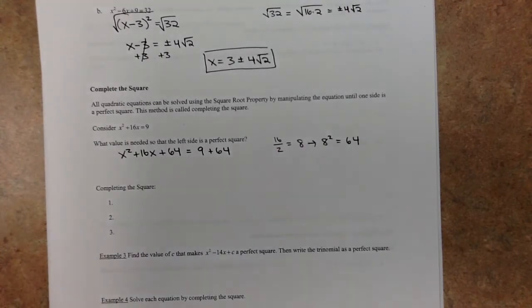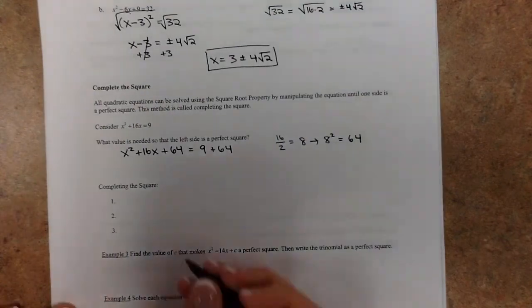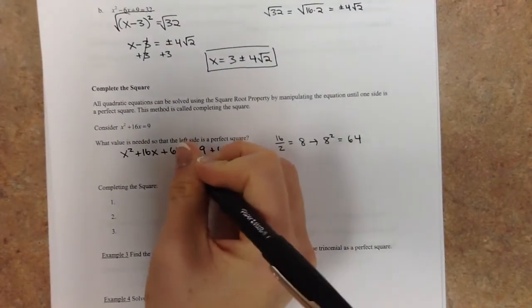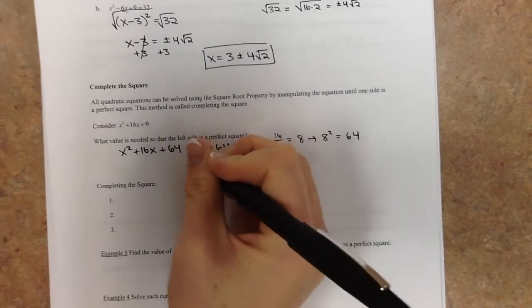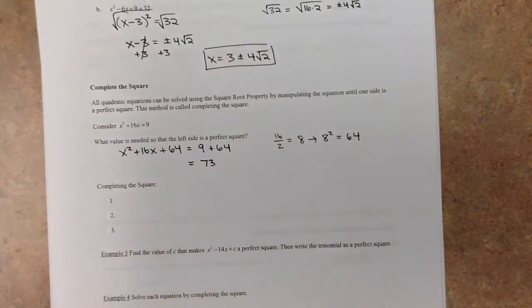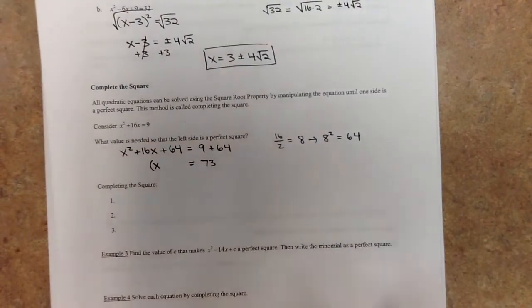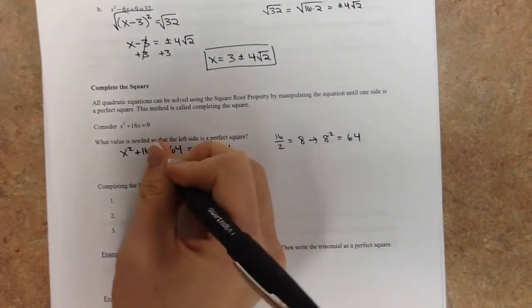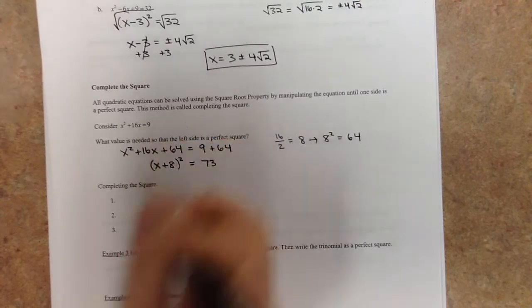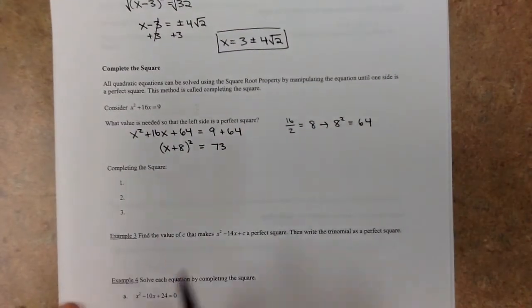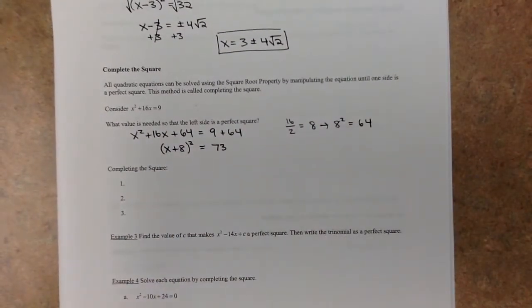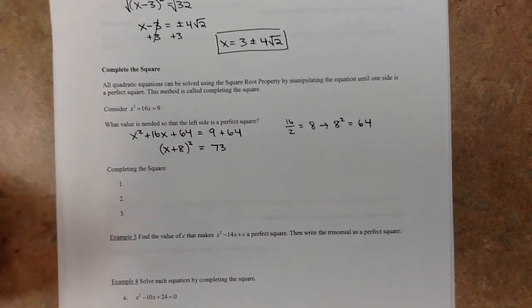All right, and then what we do is we're going to simplify up that left-hand side, and then we can start simplifying everything down. So on the right-hand side, we've got 9 plus 64, that is a 73. And then on the left-hand side, we just turned it into one of those perfect square trinomials, so we can write it as x, and then we write half of 16, which is 8 squared. So x plus 8 quantities squared equals 73, and now it looks just like the ones up above with just a little bit of manipulation.